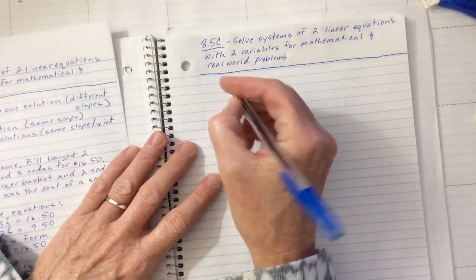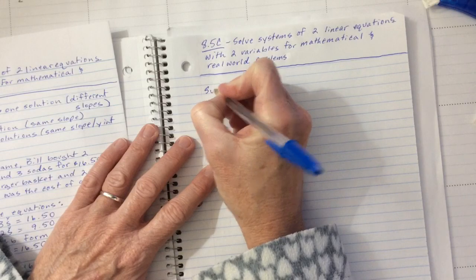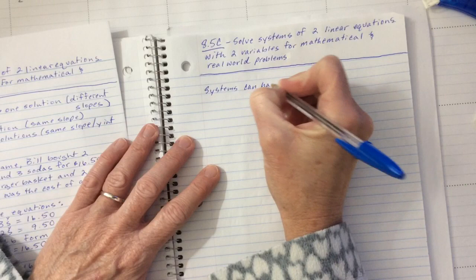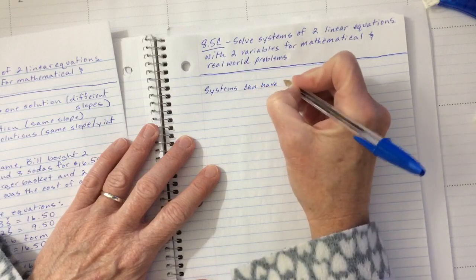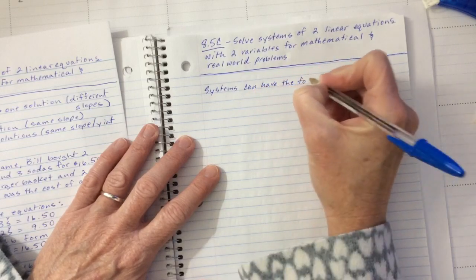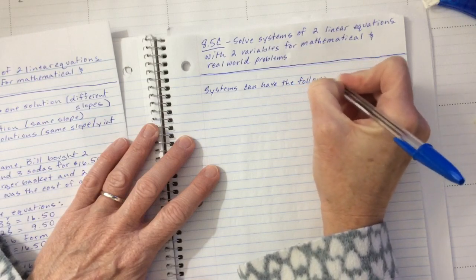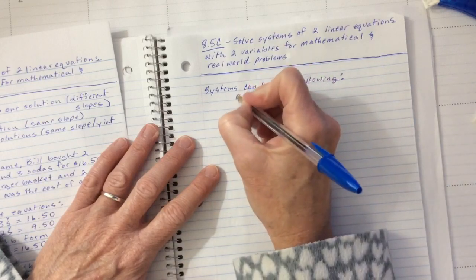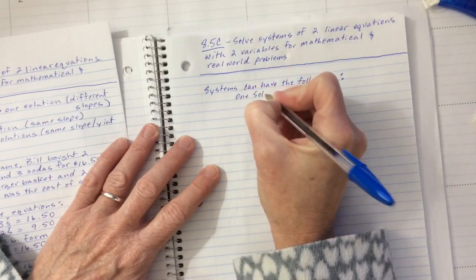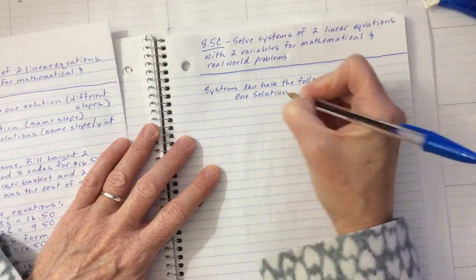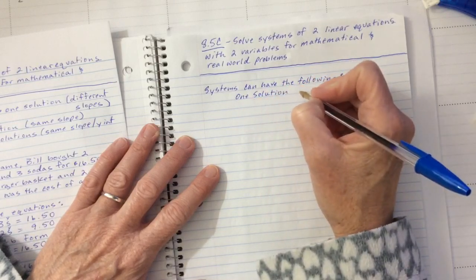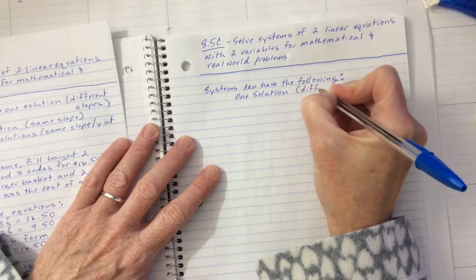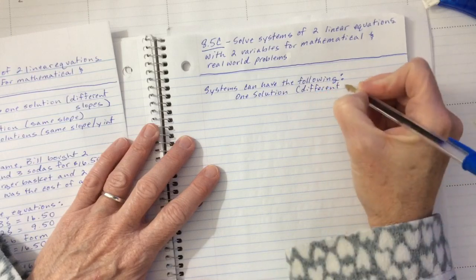Let's do a little recap that systems can have the following. They can have one solution. Okay, that's one point on the graph where the two lines intersect. And that means the two equations will have different slopes.